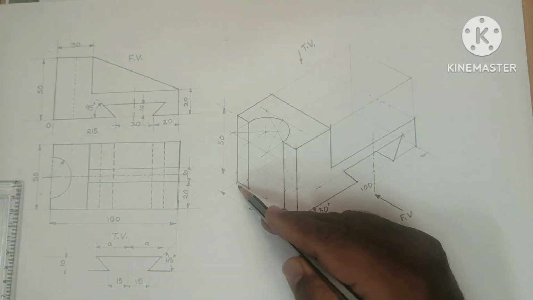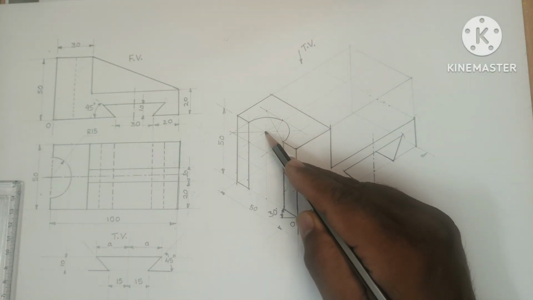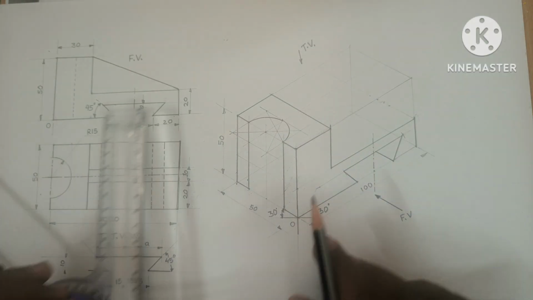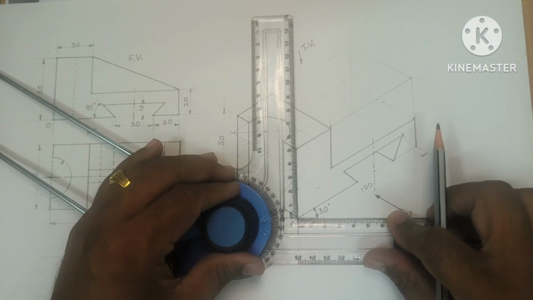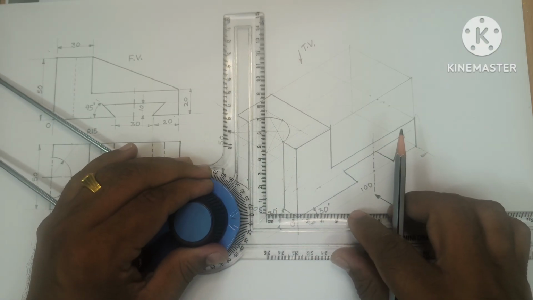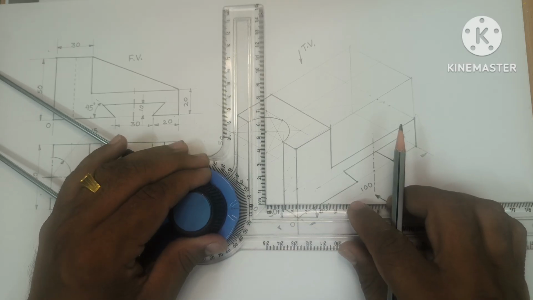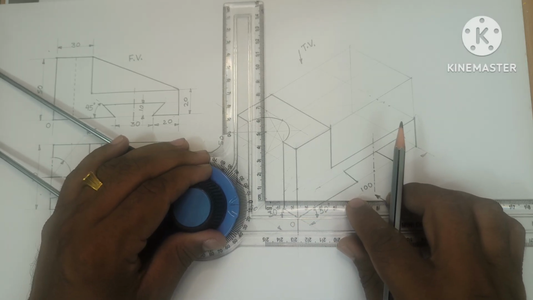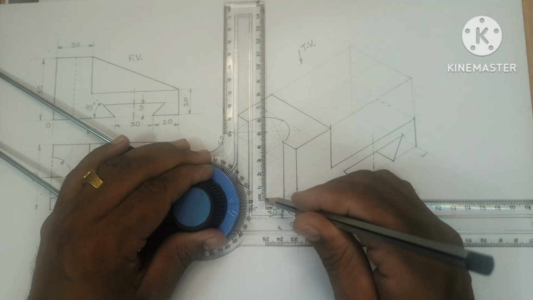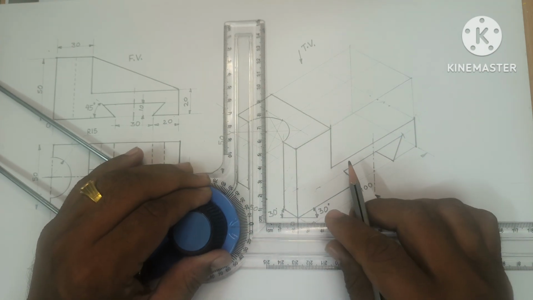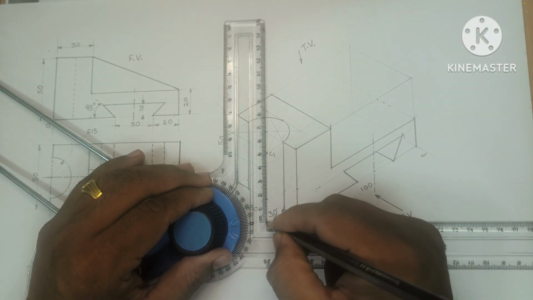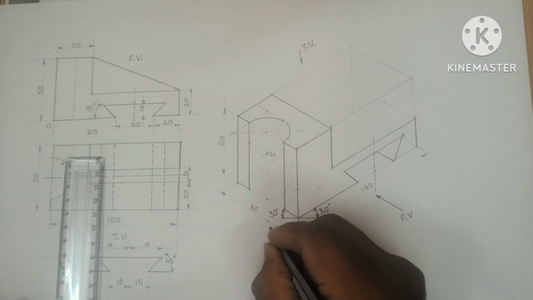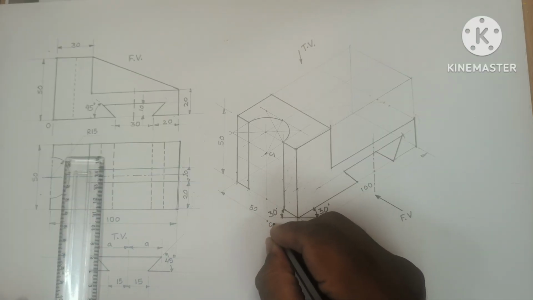What is the height? Height is 50. Hence from this center point we will take 50 millimeter below the center point. We will transfer the center point 50 millimeter from this point, and this center point we will give the name as C1, and here it is C1 dash.